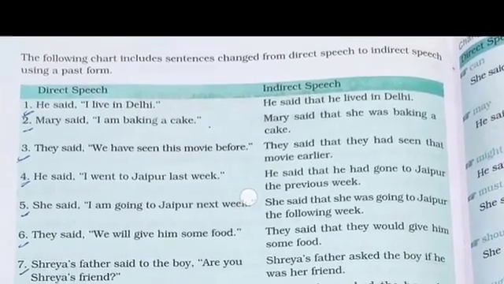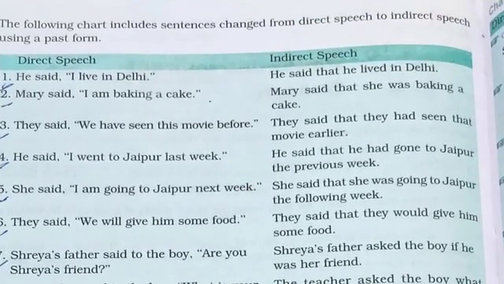Now, the following chart includes sentences changed from direct to indirect speech, where the reporting verb is in the past tense. See how to change the sentence. He said, "I live in Delhi." He said that he lived in Delhi. See, the reporting verb "said" was there, so when you change it into indirect, the reported speech will also have the past tense. How? Lived. He lived in Delhi.